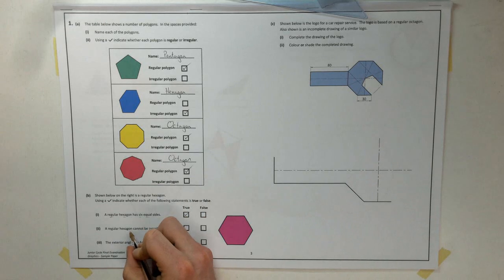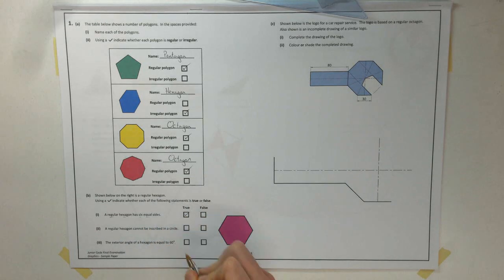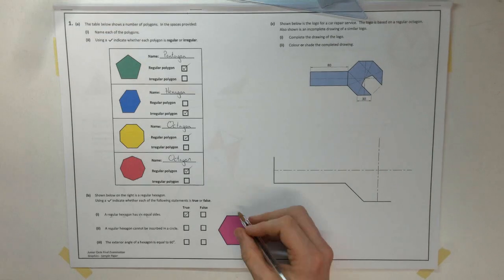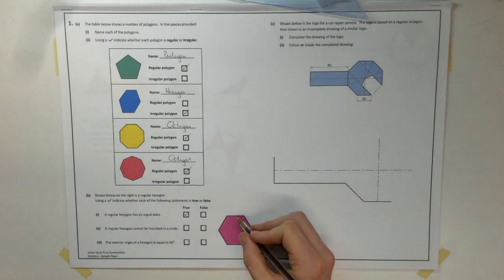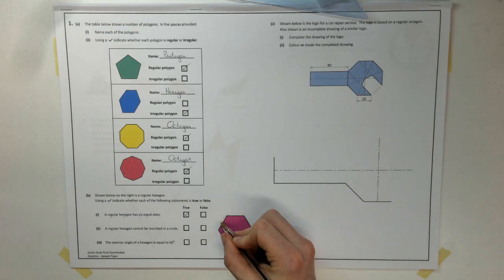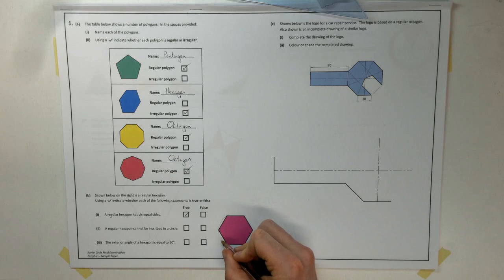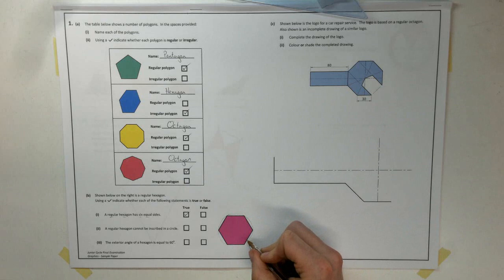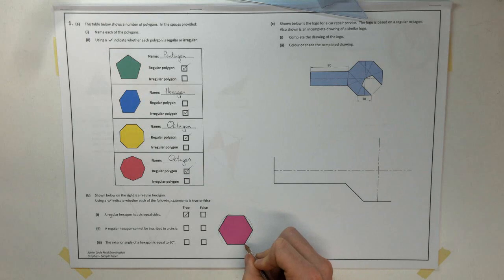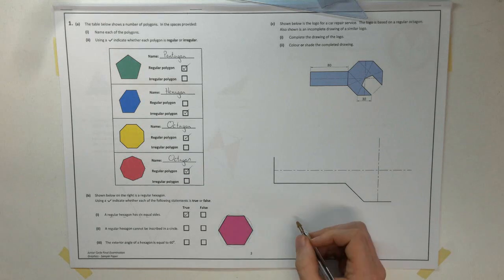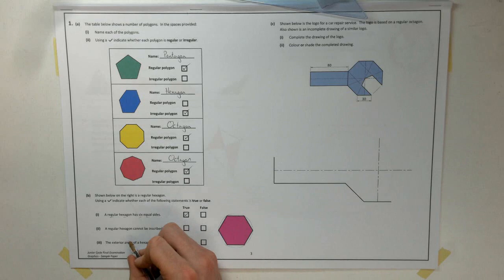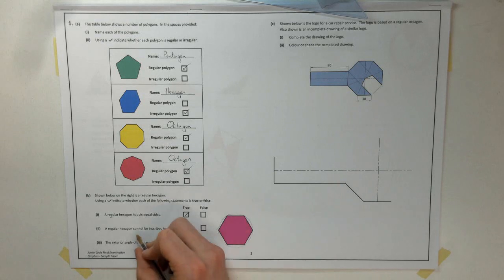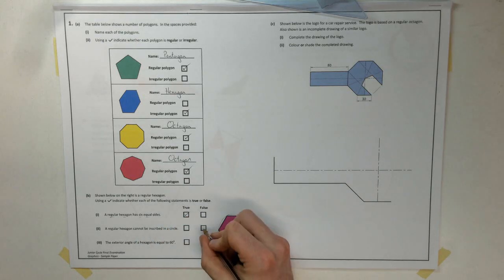A regular hexagon cannot be inscribed in a circle. So to inscribe a hexagon in a circle would be to have a circle running around the outside of it, touching all of those corners. Okay, so it can be, so this is saying it can't be, so false.